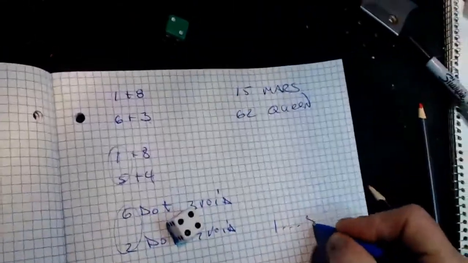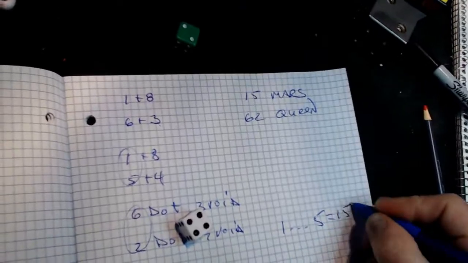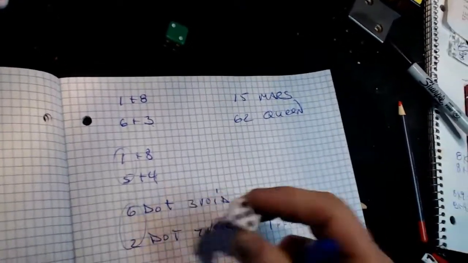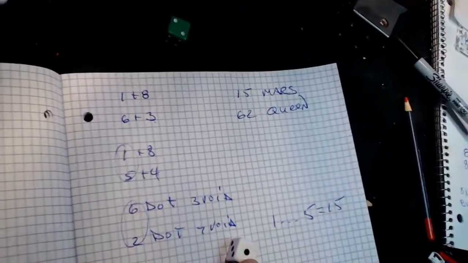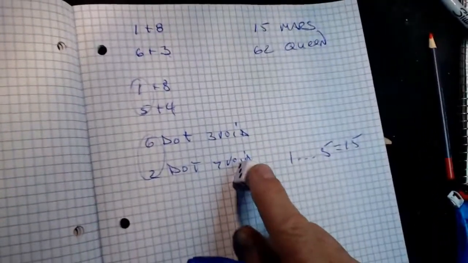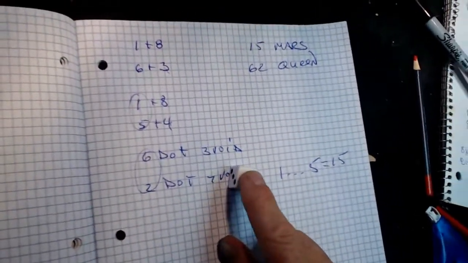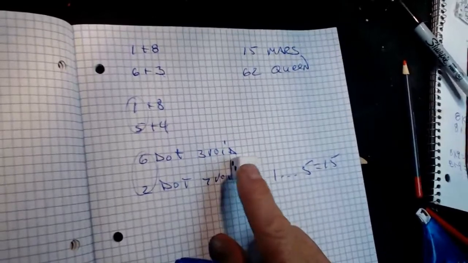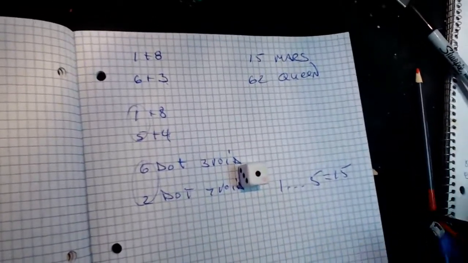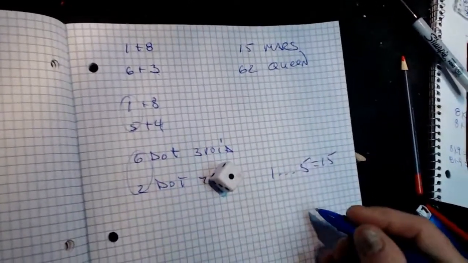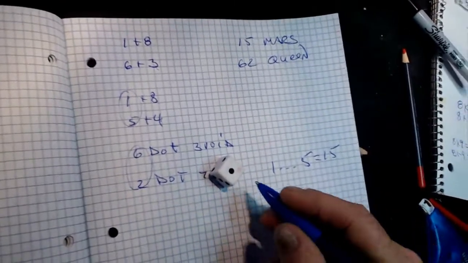So now what we're going to do is if I add up 1 over to 5, it equals 15. Also, at the same time, if I have this 1 dot up and 6 down, that's going to equal 15.